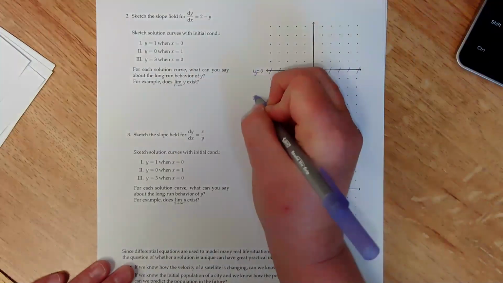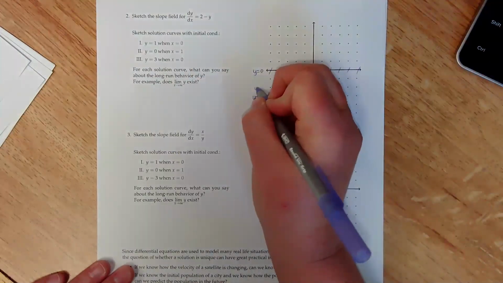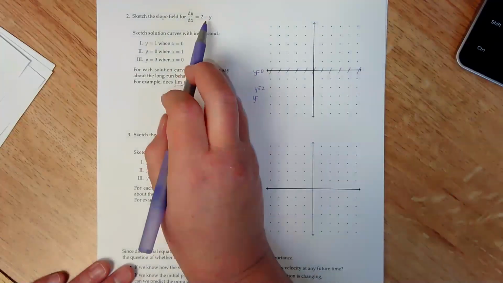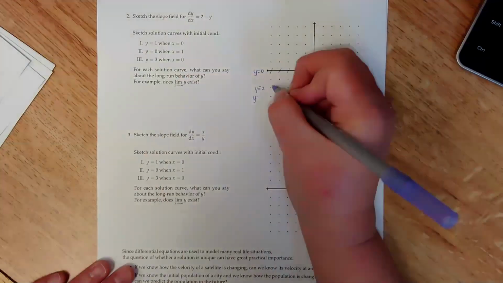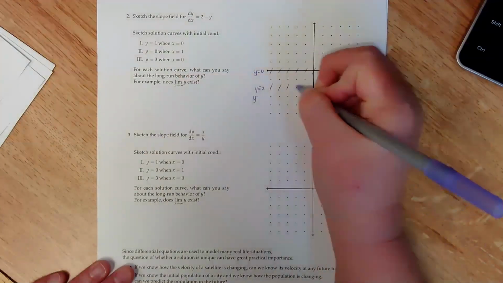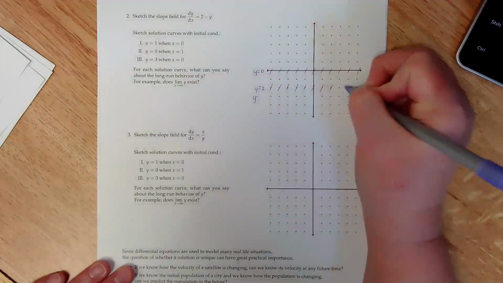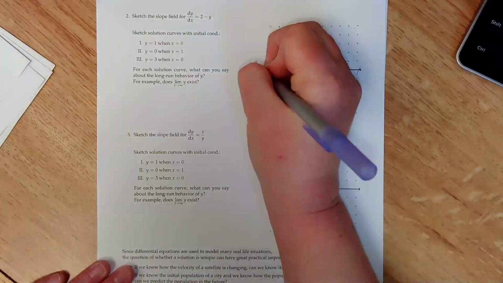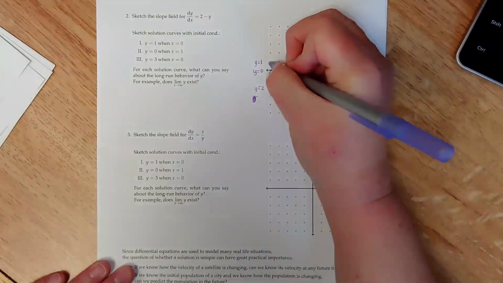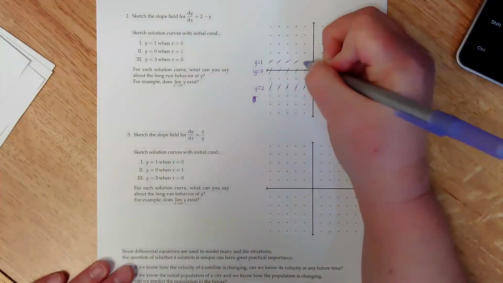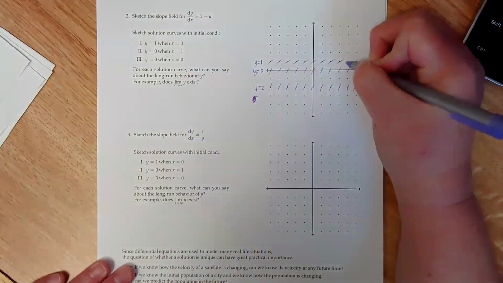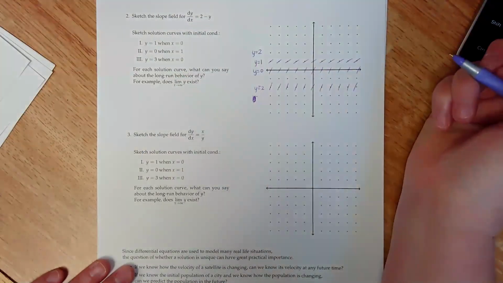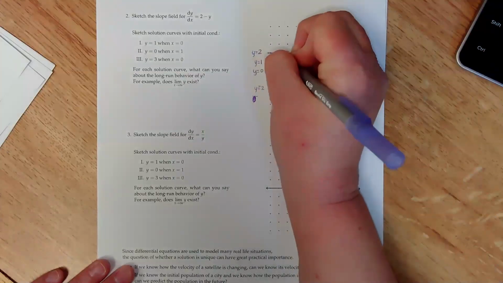And when y is equal to negative 2, 2 minus a negative 2 gives me a slope of 4, so more steep along that line. And let's do y is equal to 1. So 2 minus 1 is 1, so slightly less steep here. And when y is equal to 2, I get 2 minus 2 is 0, so the slope is 0 here. So this is flattened out.